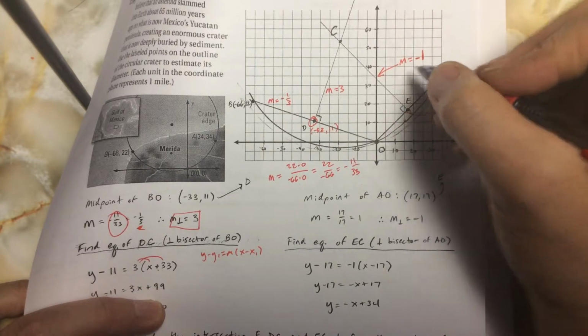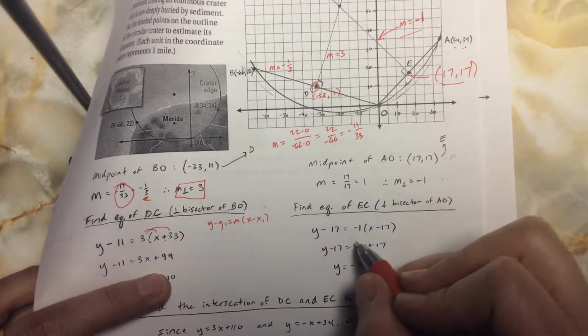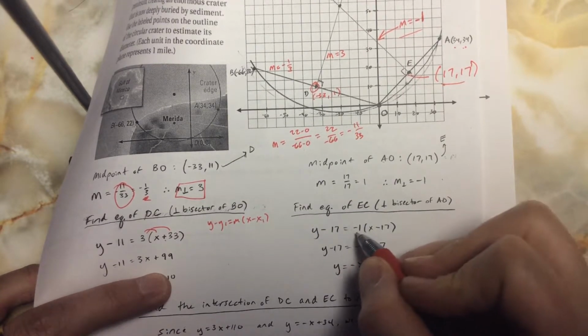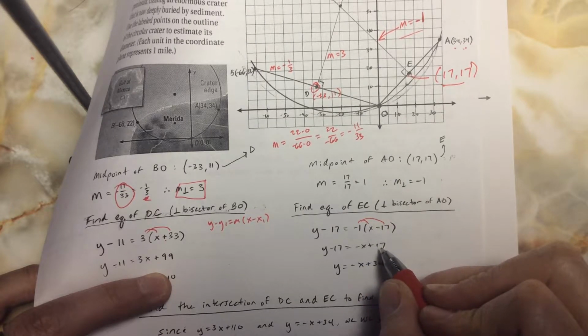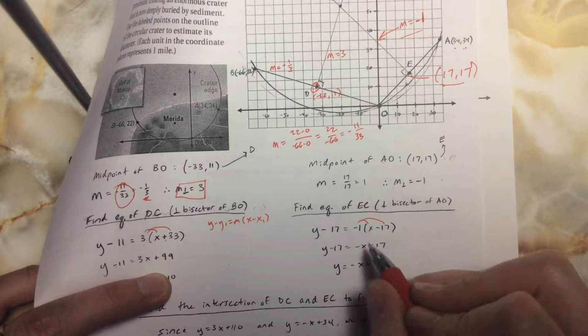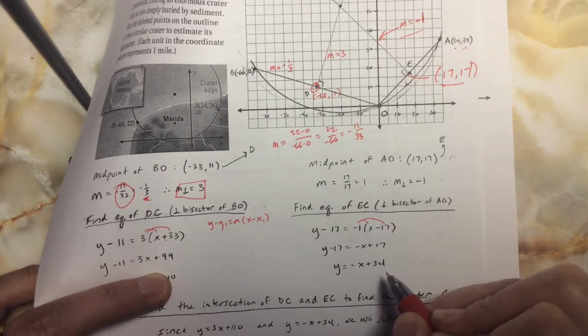We want to come up with the equation of that line. So we have our slope, we have our point. Let's put it into our point slope form. y minus y equals m times x minus x. Distribute negative x plus 17. Don't forget to distribute that negative to a negative to get a positive. And then we're going to add that 17 over to get our 34.